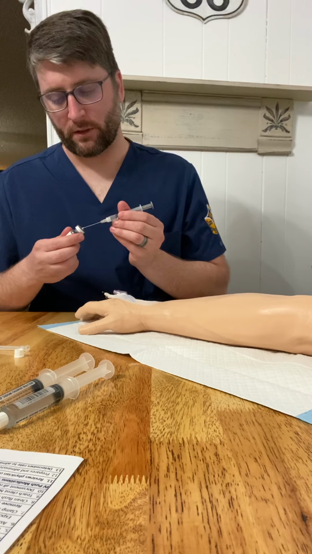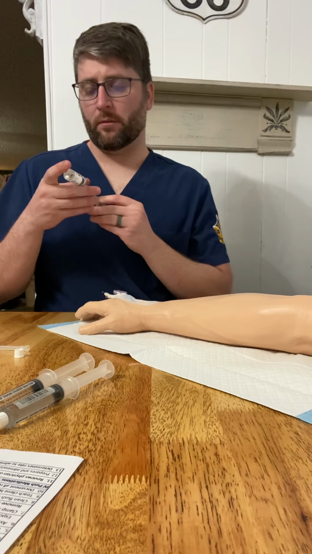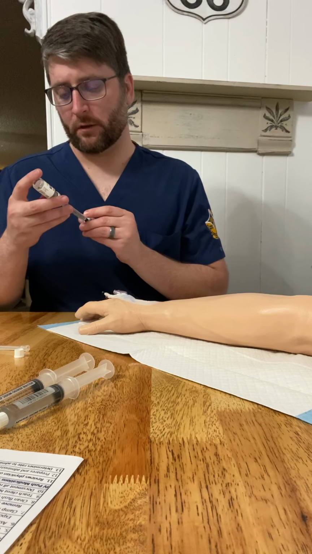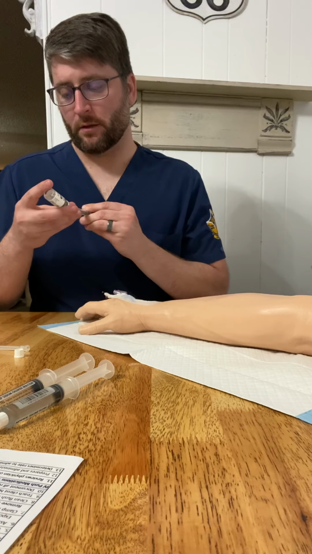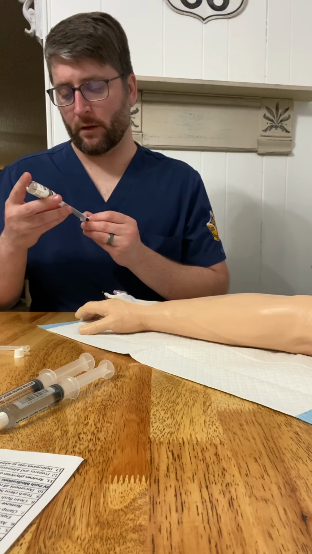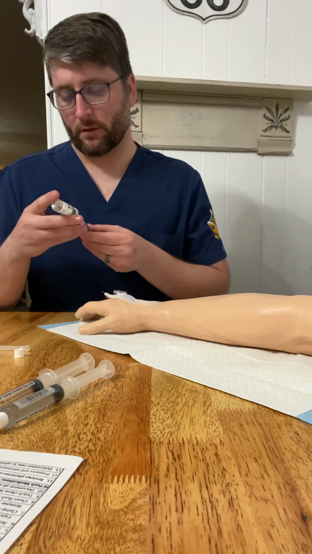I'm going to put this in here just like so, inject our air, and that was a brand new bottle, so it was disinfected to begin with, and then just for extra, we did disinfect it again.